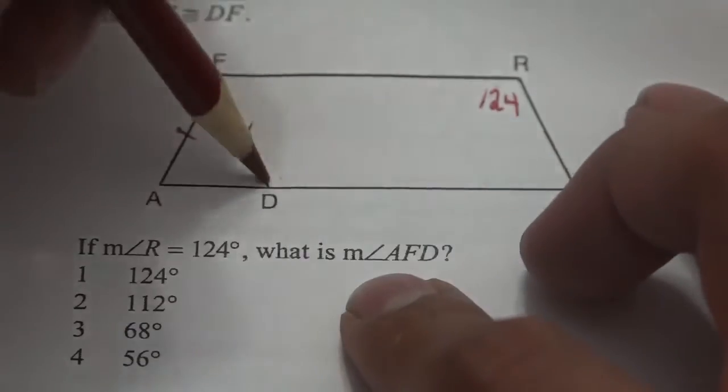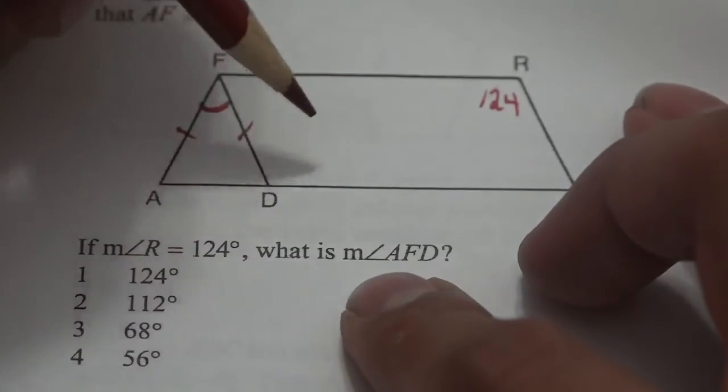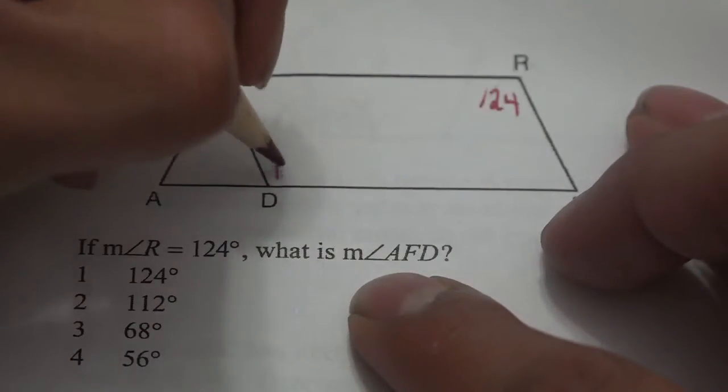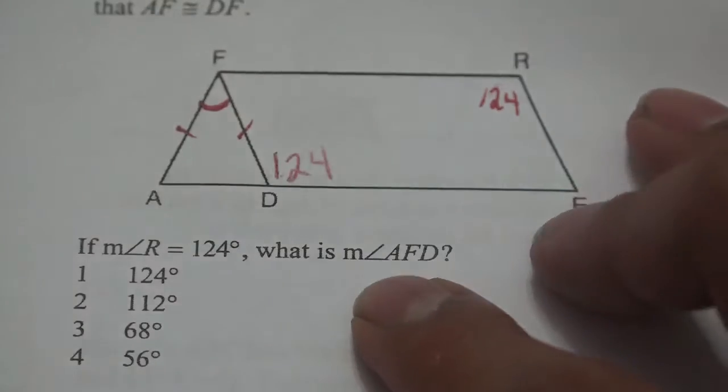Opposite angles, okay, opposite angles. Wow, they're knocking on the door. Opposite angles in a parallelogram are congruent.